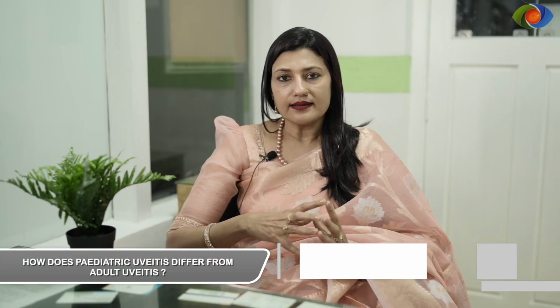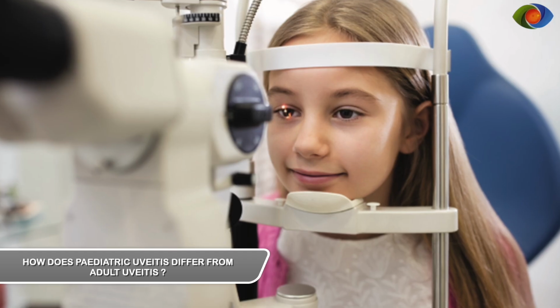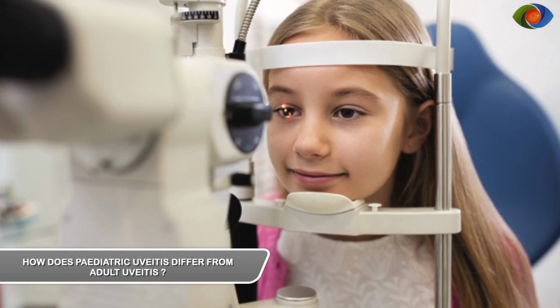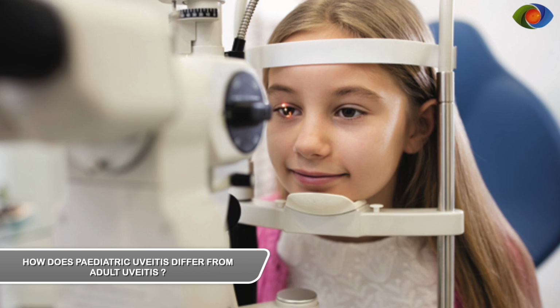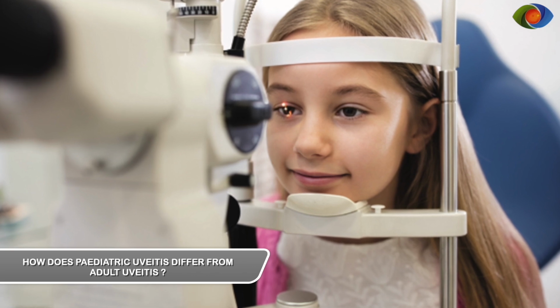Pediatric uveitis differs in a lot of ways from adult uveitis, but the most important difference is that it is completely asymptomatic in the majority of pediatric patients. Asymptomatic means they will not have any pain, redness or photophobia. Older children sometimes discover decreased vision on their own, but in younger children it might be discovered only on a routine investigation. When you take the child for an eye checkup, you may find that one eye has decreased vision, and that is because of uveitis.